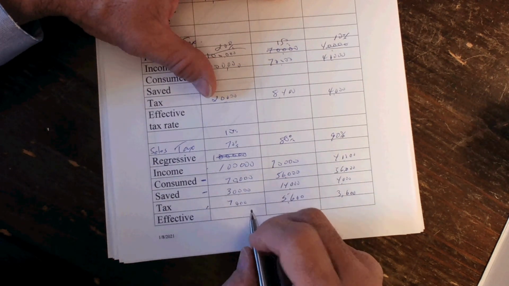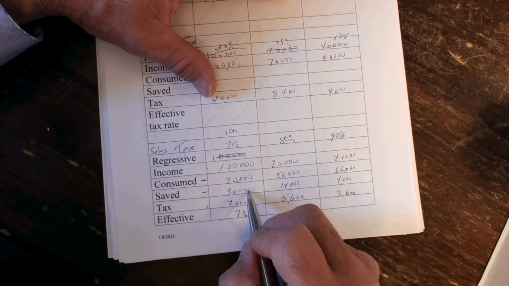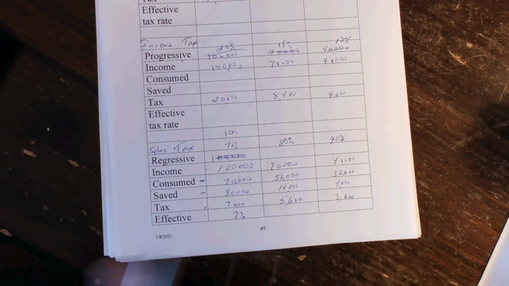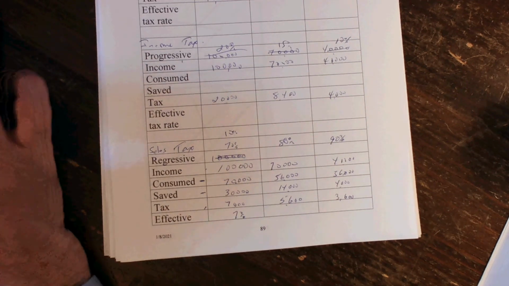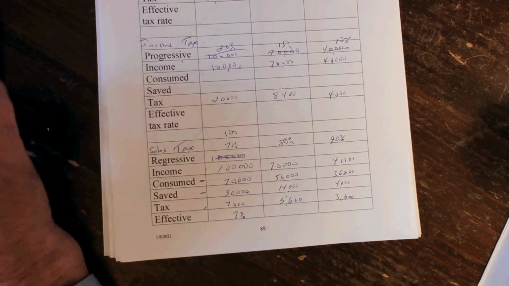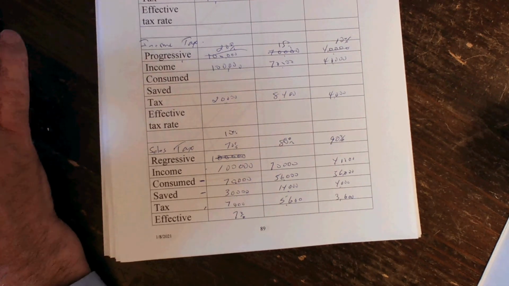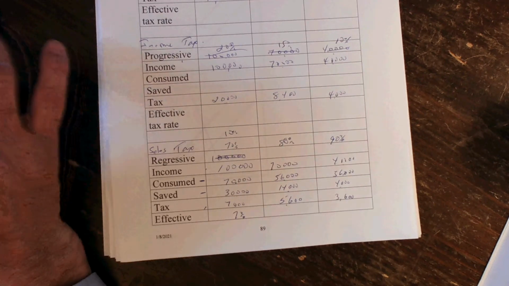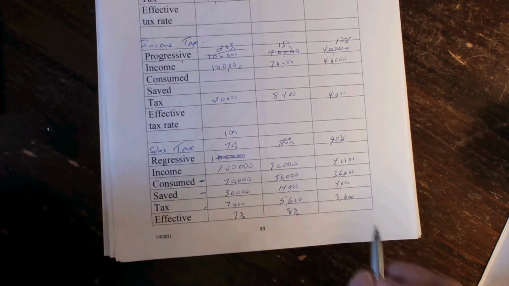So this person is paying a tax of 7% on their income because $30,000 of it escapes taxation. $5,600 is what percentage of income of $70,000? That's an effective tax rate of 8%.